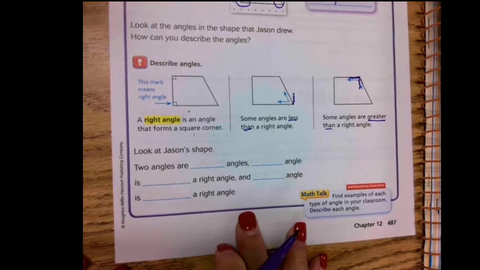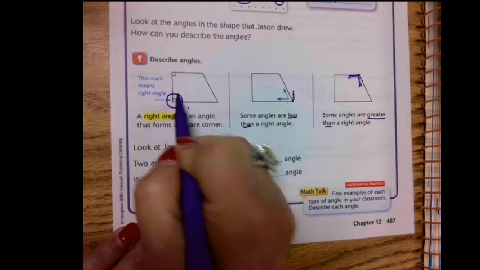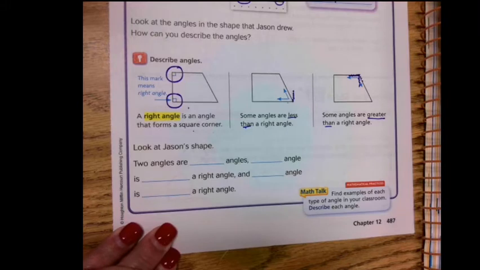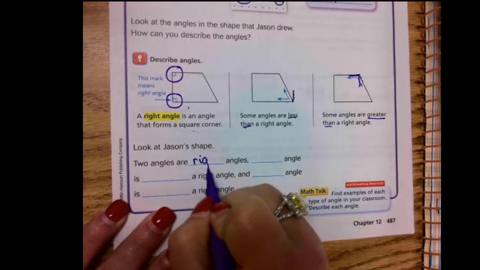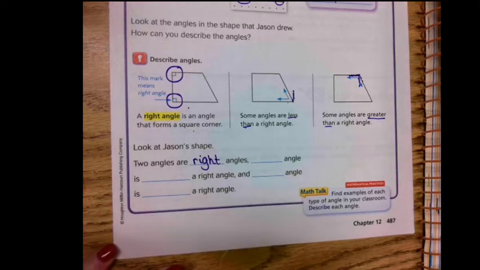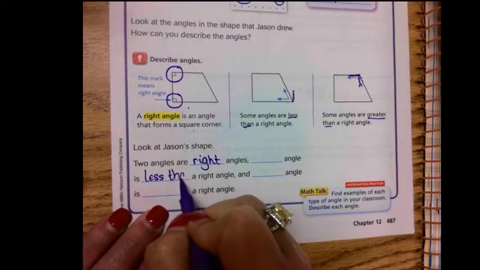So now let's talk about his shape a little bit more. It says that two angles are what kind of angles? They marked that for us right here. What are those two angles known as? Two angles are right angles. Okay? Now let's go to the next drawing. How many angles could you find that are less than a right angle?